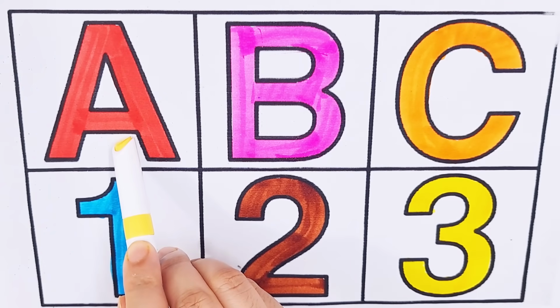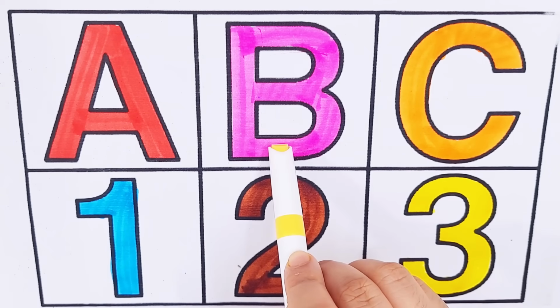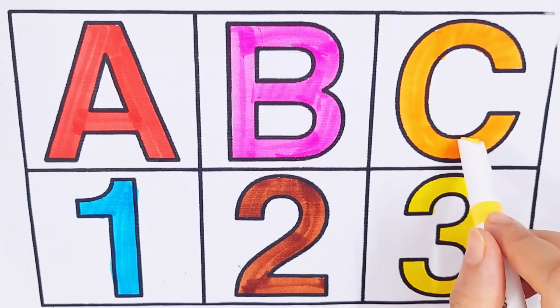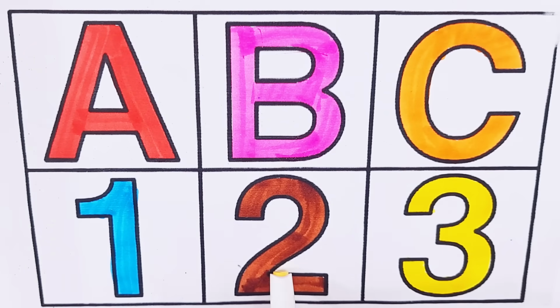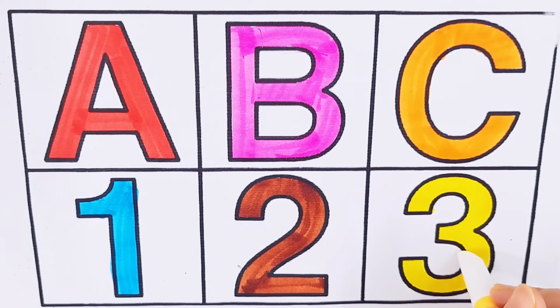A for apple. B for ball. C for candy. Number 1, number 2, number 3.